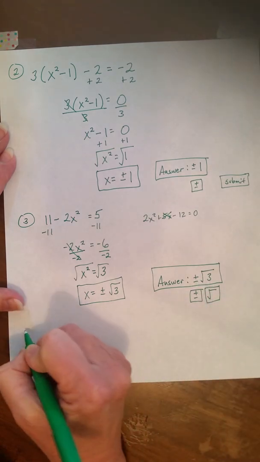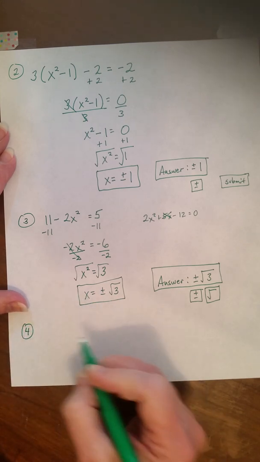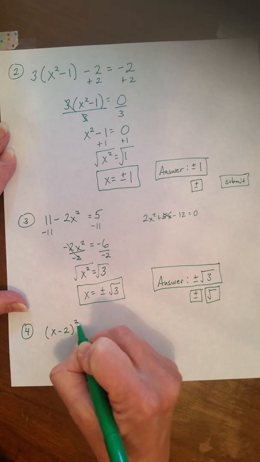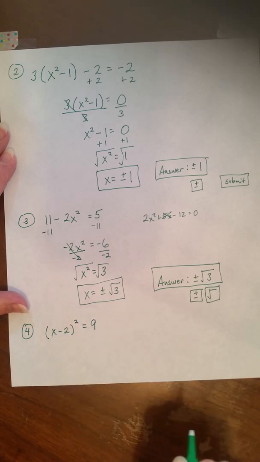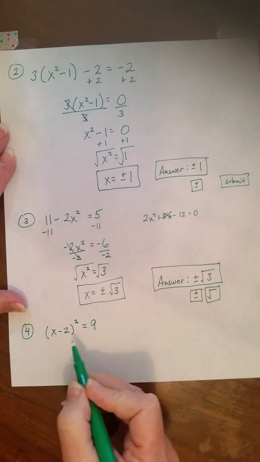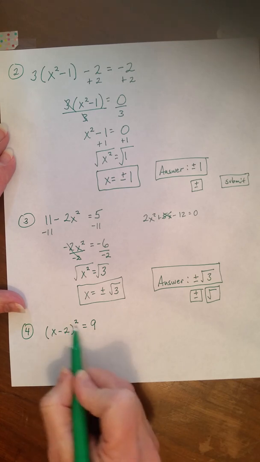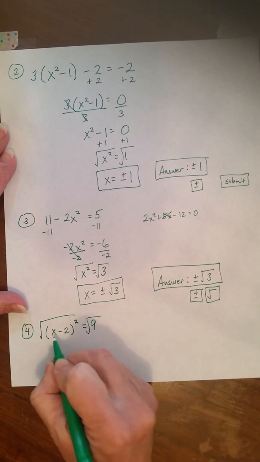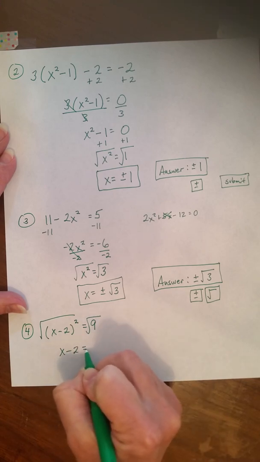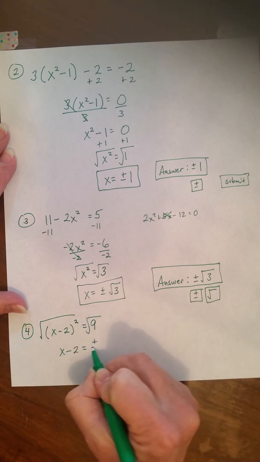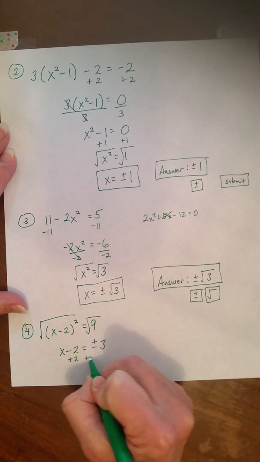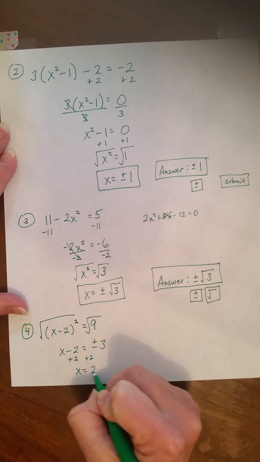Okay, let's do number 4. Here we have x minus 2 quantity squared equals 9. Okay. Here, we're ready to go right to taking the square root. That leaves x minus 2 equals the square root of 9 is plus or minus 3. Again, I'm going to add 2 to both sides. So x equals 2 plus or minus 3.